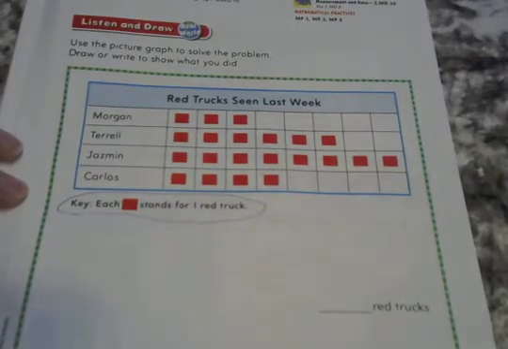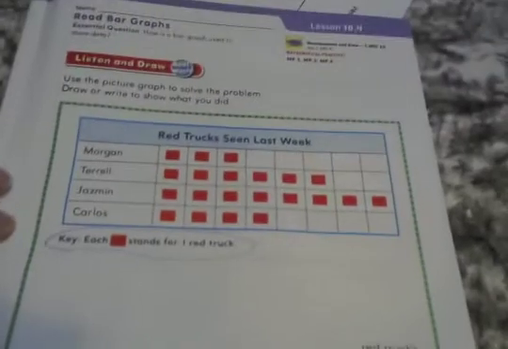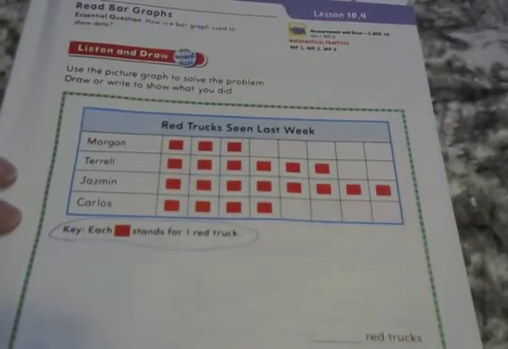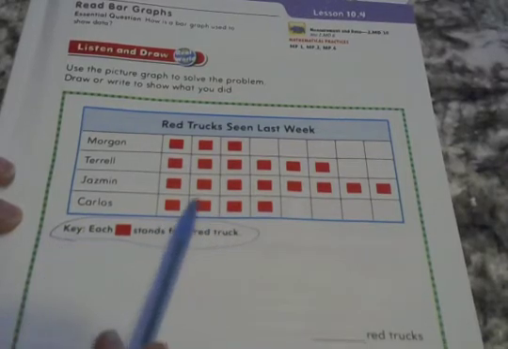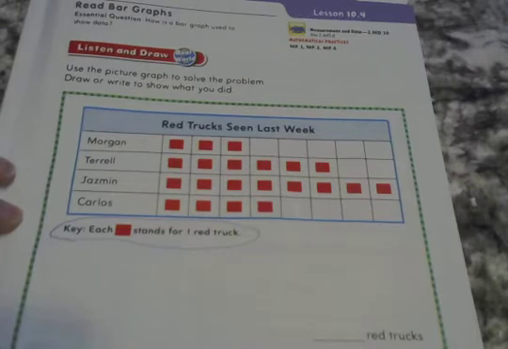We're going to review picture graphs and then get on to bar graphs. Remember, with picture graphs, we're going to make sure that we circle the key so that we know each one of these stands for one red truck.